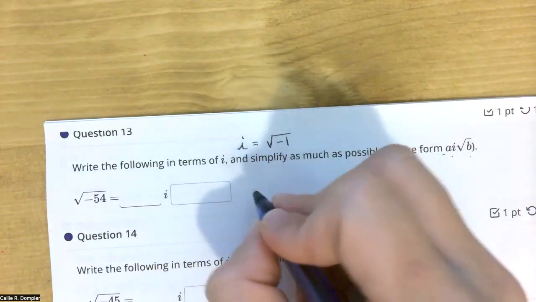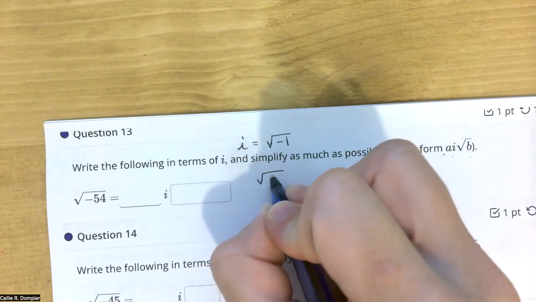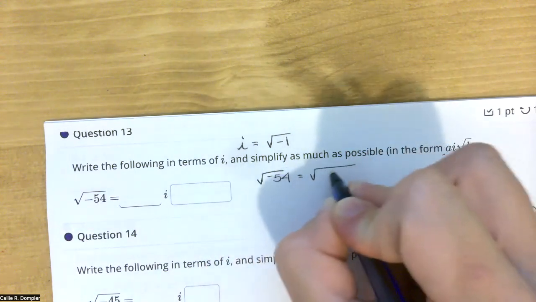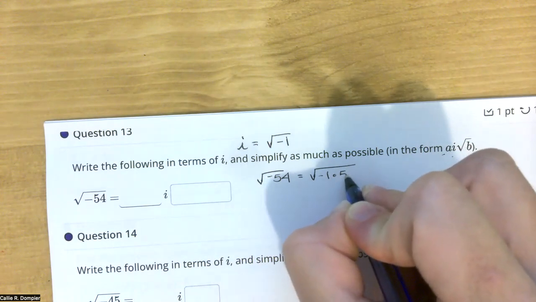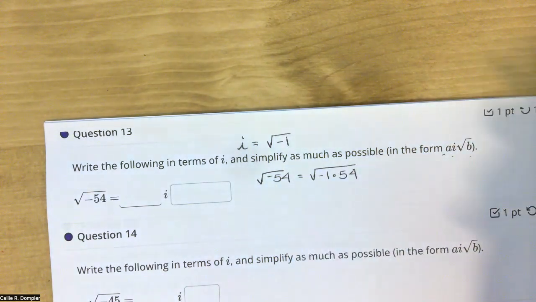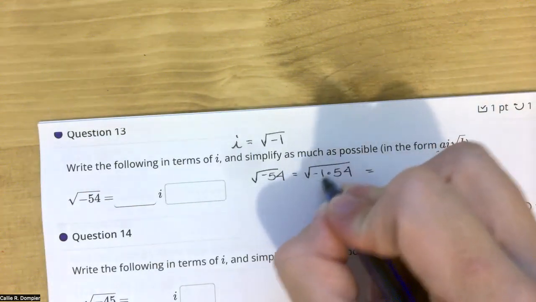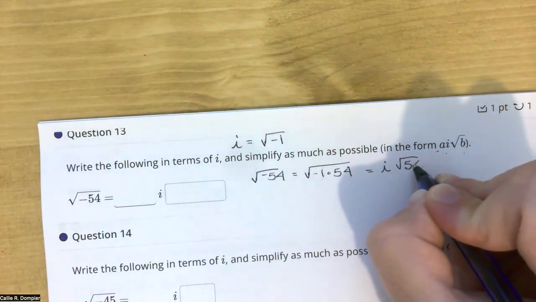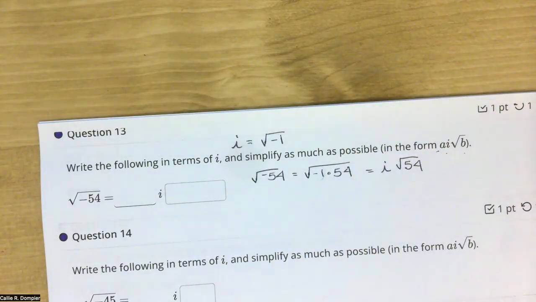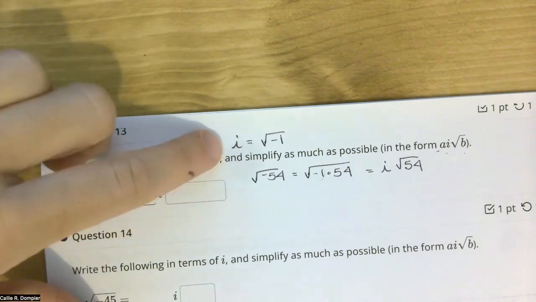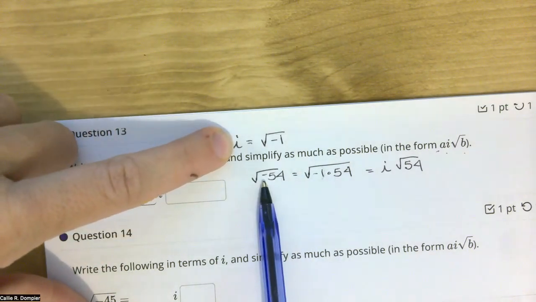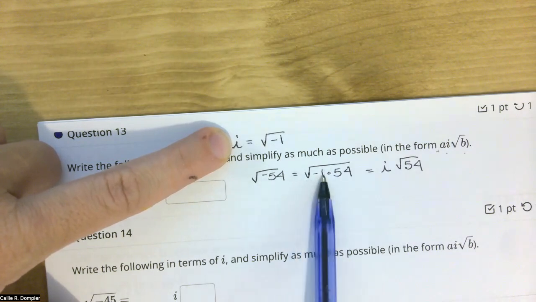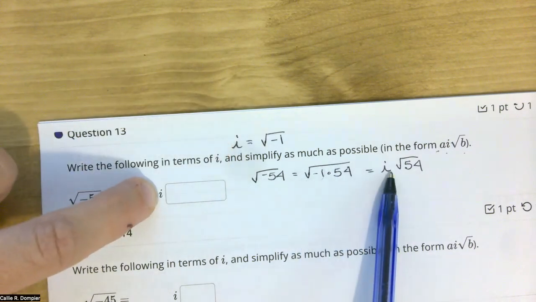So to get that i, square root of -54 becomes square root of -1 times a positive 54, and that -1 comes out as i, i square root 54. Okay, don't be afraid of the i. If that's a negative, change it to -1 times what you had, make that -1 an i, and you're done. You found the i, you're done.